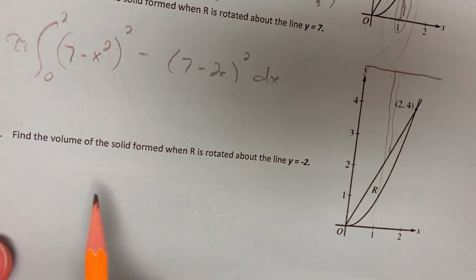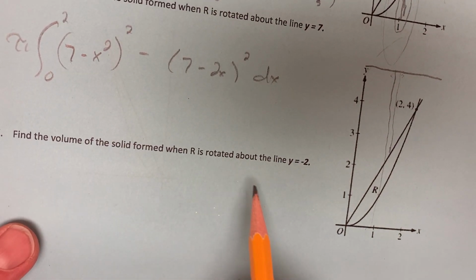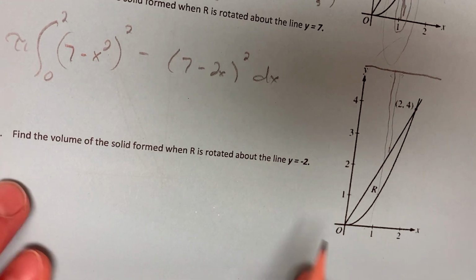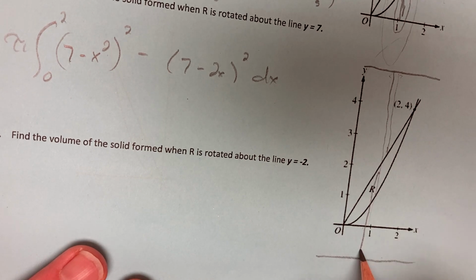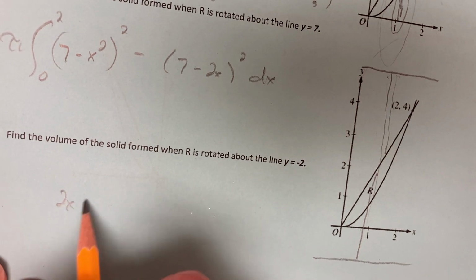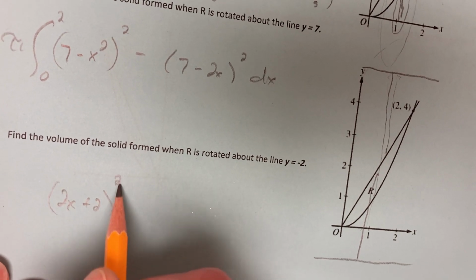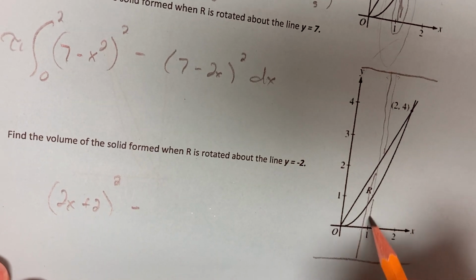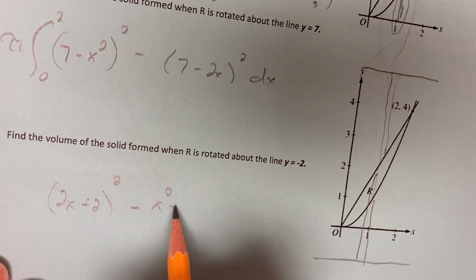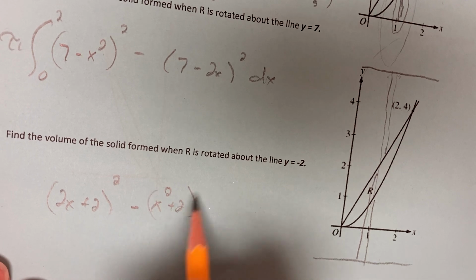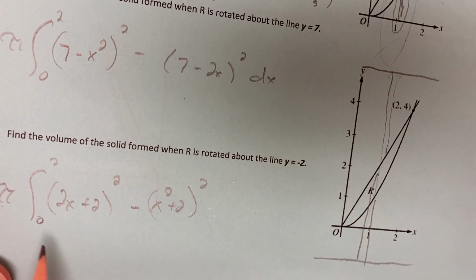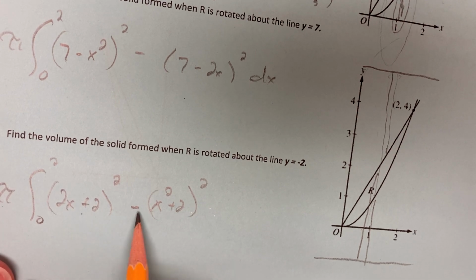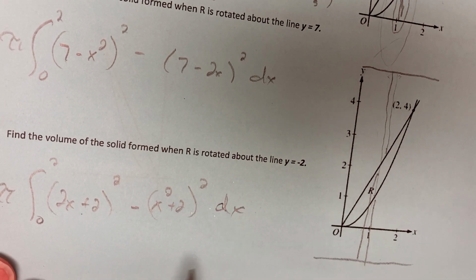All right, then this one says find the volume of the solid formed when you rotate it around y equals -2. So if we put it around -2, now the big radius is from here down, so it's going to be 2x plus 2 more. And the part we don't want is going to be this x squared plus 2 more. That's our little radius. So we'll integrate that from 0 to 2. So pi from 0 to 2 big radius squared minus little radius squared dx. And that would give you the volume if we spun it around there.